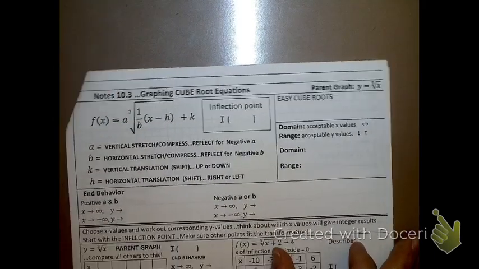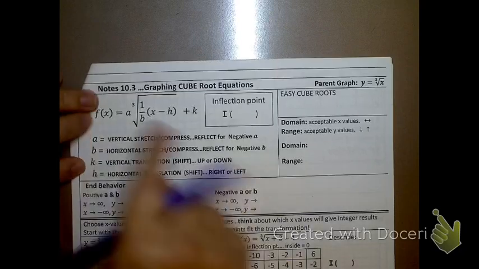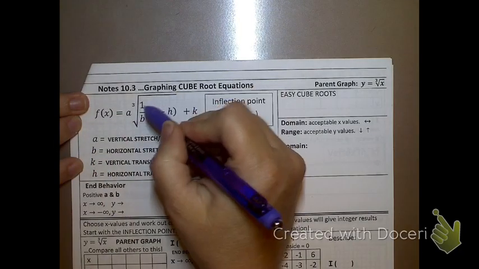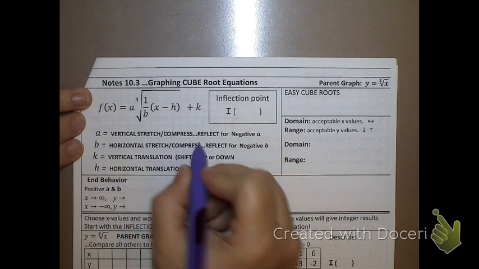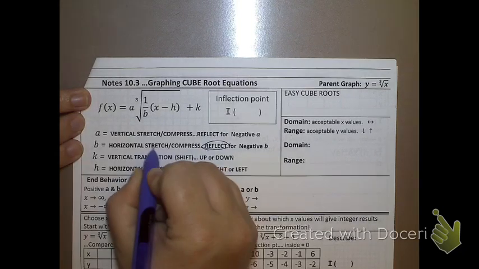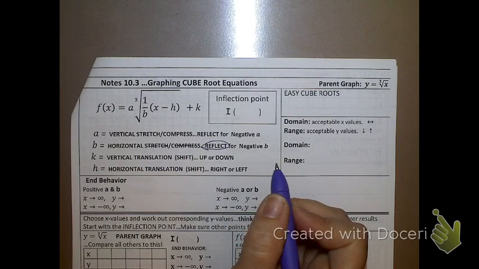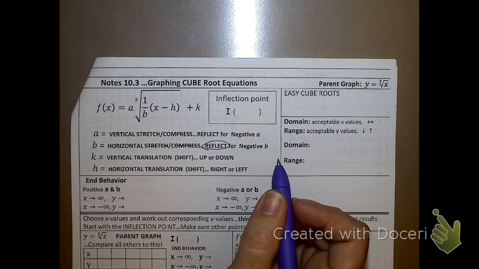So I actually think graphing cube roots is easier than graphing square roots because you don't have to worry about the plus minus thing, and that makes things in general easier. So this is the formula for it. We still have A, B, H, K. Notice B is kind of funky there. Again, we're only going to worry about horizontal reflections. We're not going to worry about stretches and compresses. Yes, B does create stretches and compresses horizontally, but we're not going to do those.